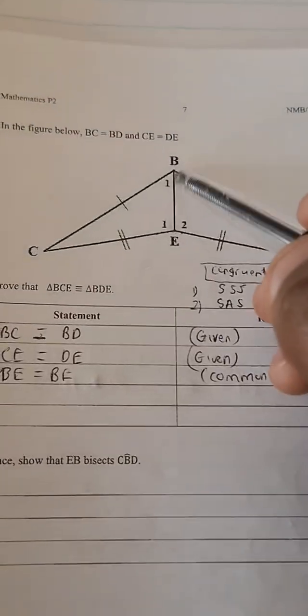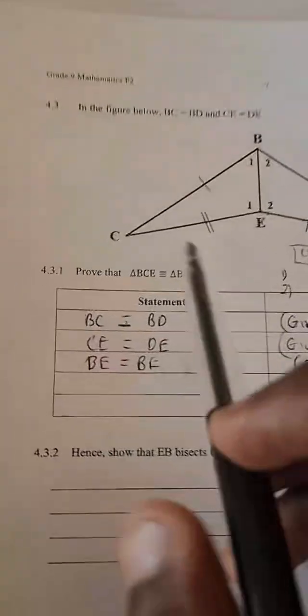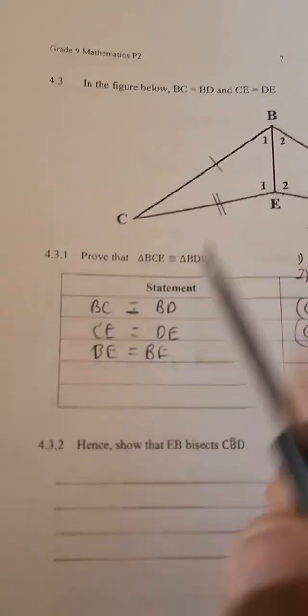CE is equal to DE. That was my second S. And then lastly, BE is equal to BE. That was my third S. So then I go back to what I was required to prove.